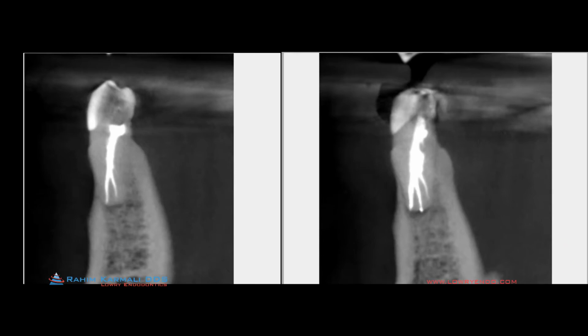So I'm optimistic about this case. He did great. He's asymptomatic. We're going to be seeing him in 6 months for a follow-up, and hopefully I can show you some osseous regeneration at the apex. So I hope you enjoyed that case.